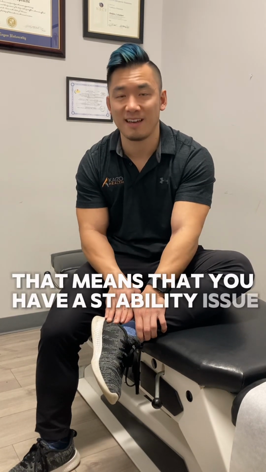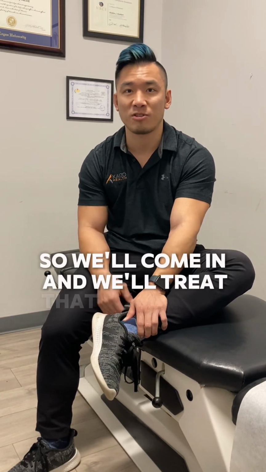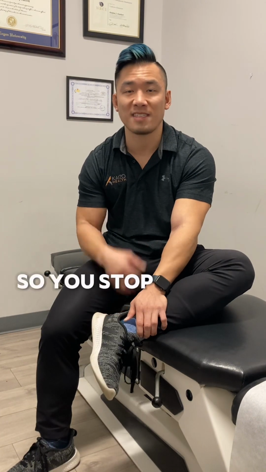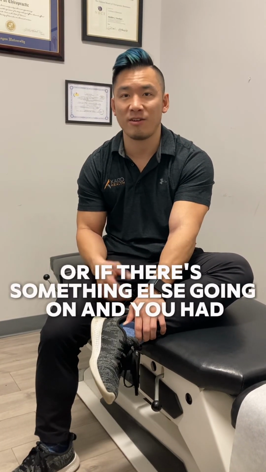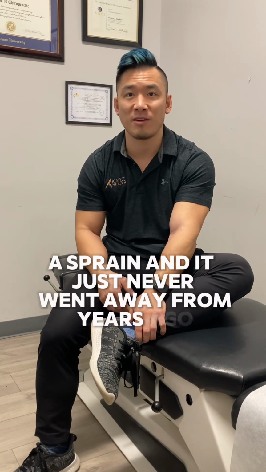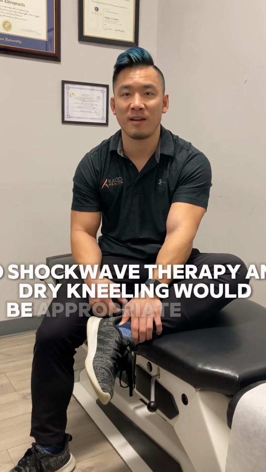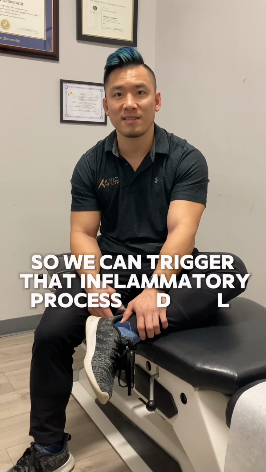Also, if you had chronic ankle issues or if you sprain them all the time, that means that you have a stability issue. So we'll come in and we'll treat that in terms of re-strengthening the ankle, so you stop rolling your ankle, stop spraining it all the time. Or if there's something else going on and you have sprain and just never went away from years ago, you might have some scar tissue in there. So shockwave therapy and dry needling would be appropriate action steps to take so we can trigger that inflammatory process and heal it again.